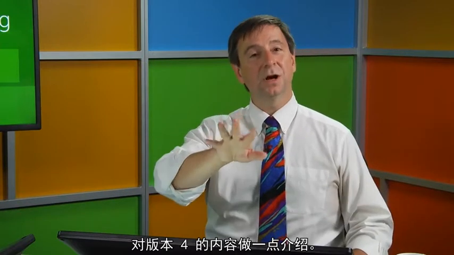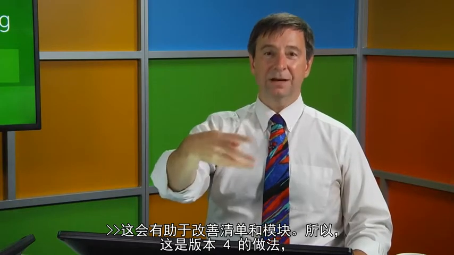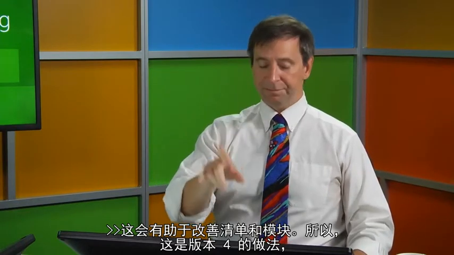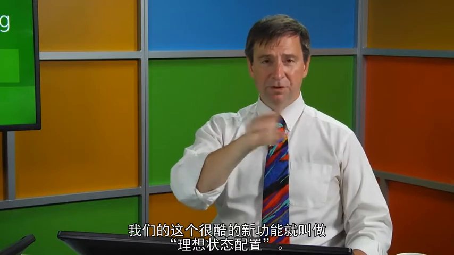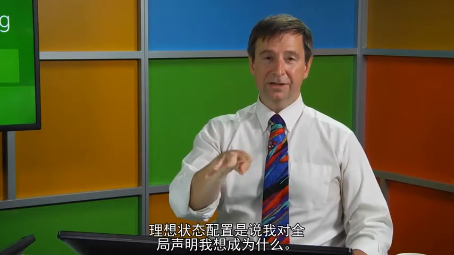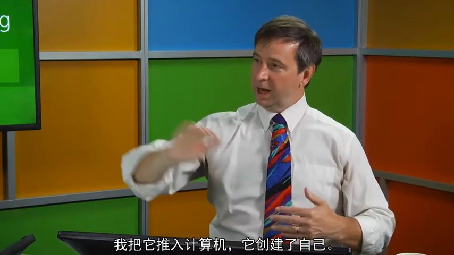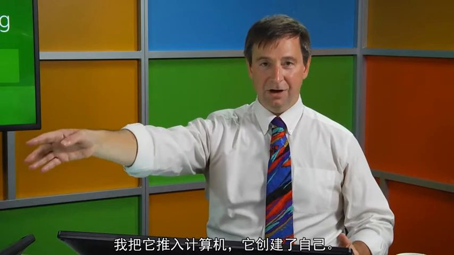By the way, this is interesting. We're going to talk a little bit about version 4. It helps motivate manifests and modules. So here's the way. Version 4, we have this cool new feature called desired state configuration. Desired state configuration says, I just declare the world I want to be, I push it to a machine, and it makes it so. Good deal, right?